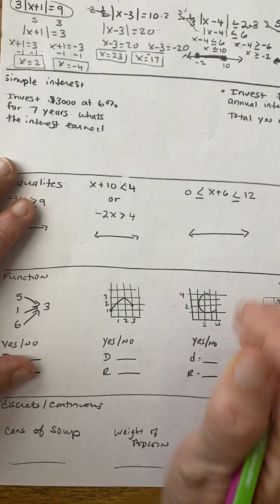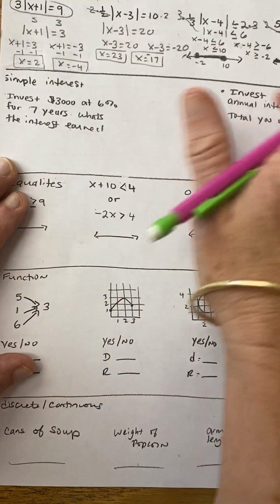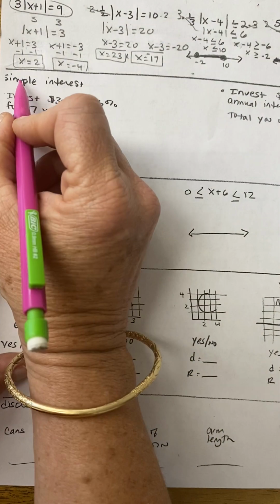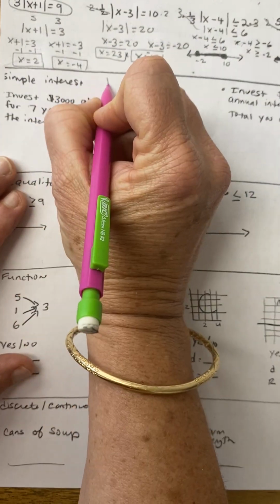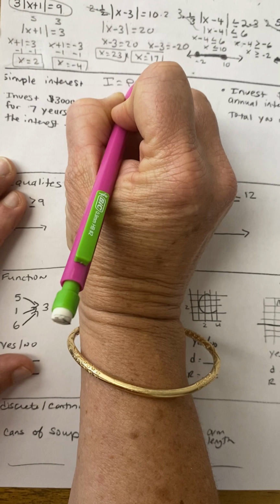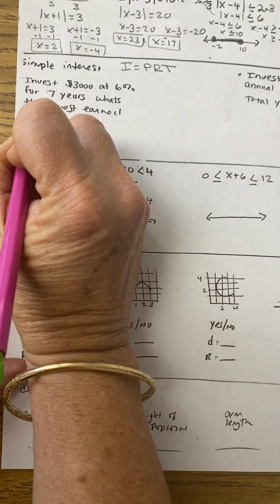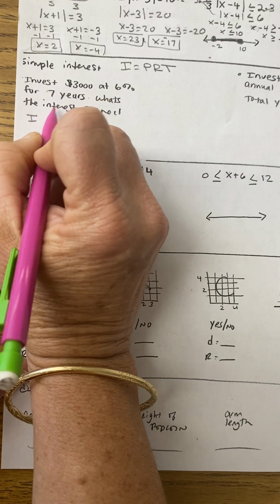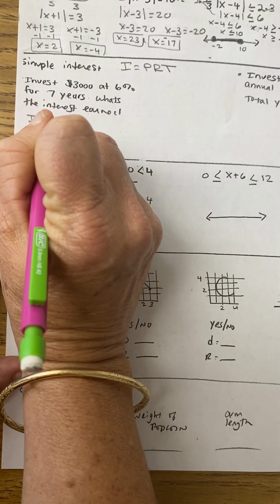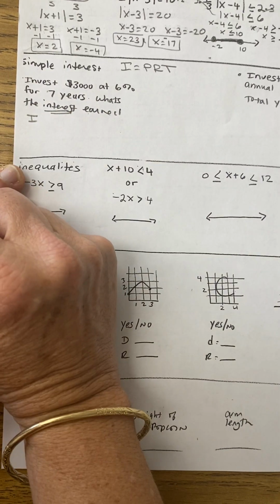Now, some of my students got a little confused with this. So that's the absolute value stuff. Make sure you remember those. Simple interest. The formula is interest equals principal times rate times time. Okay, so I'm investing, finding the interest. Now it's really important to see what the question's actually asking. It's only asking for the interest, okay?